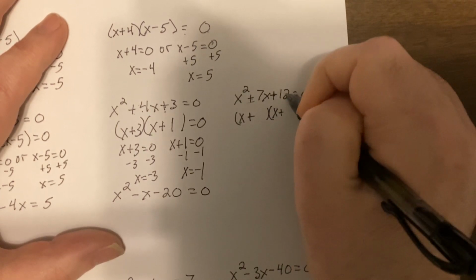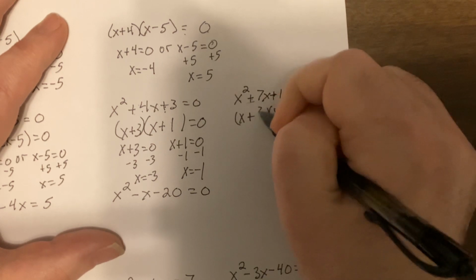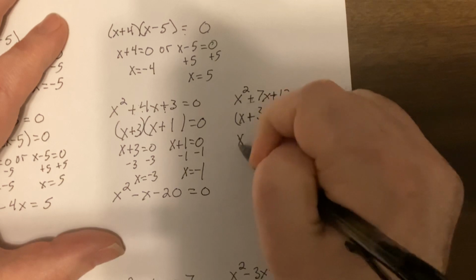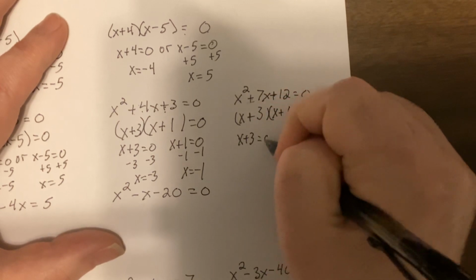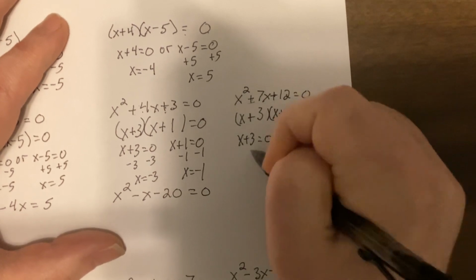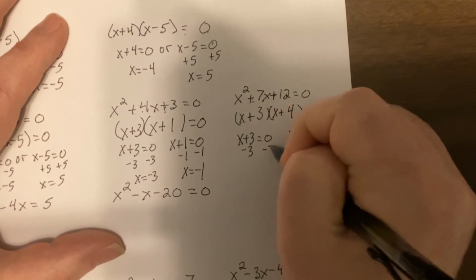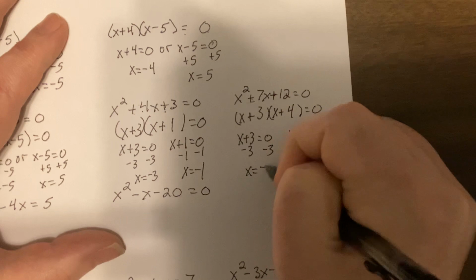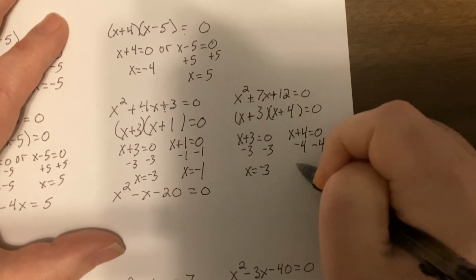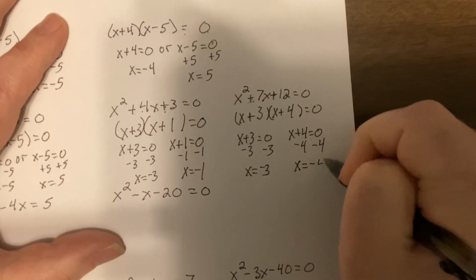And what do you multiply to get 12, but you add to get 7? How about 3 and 4? So it'd be x plus 3 equals 0. X plus 4 equals 0. So I would subtract 3 and subtract 4 to get the x by itself.